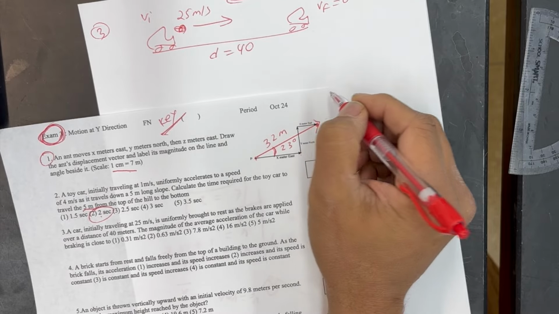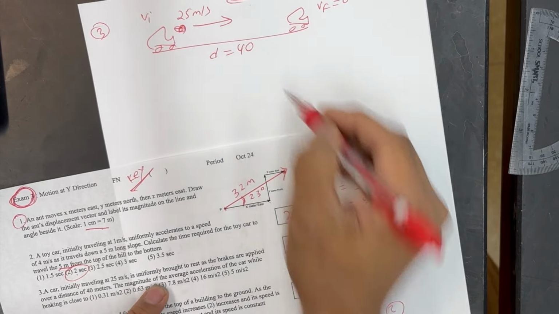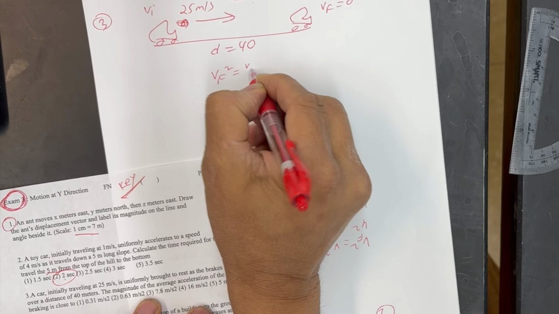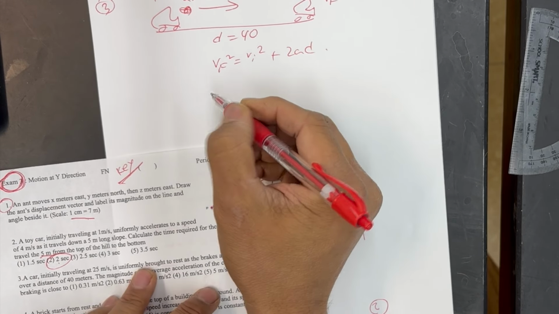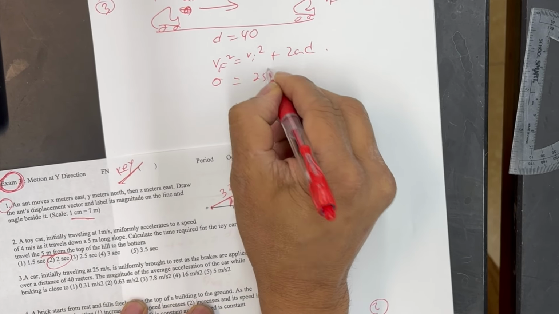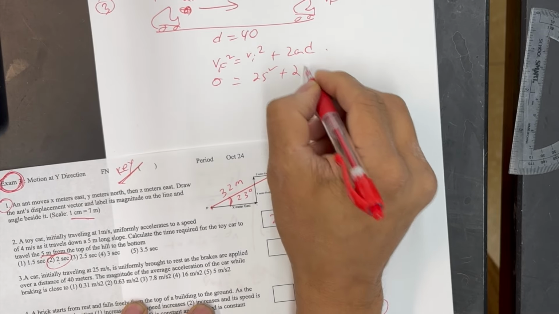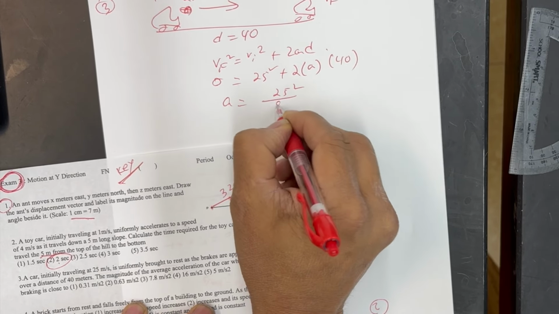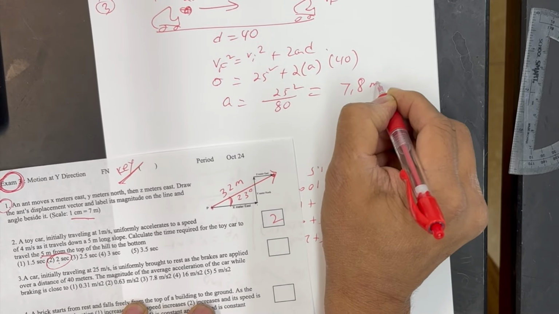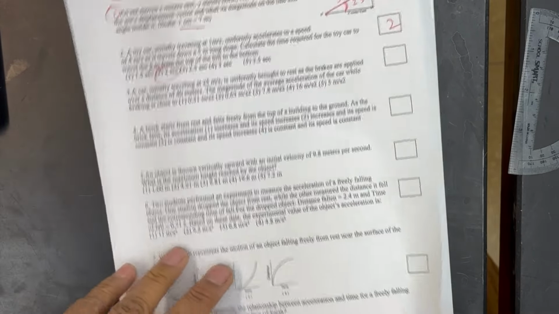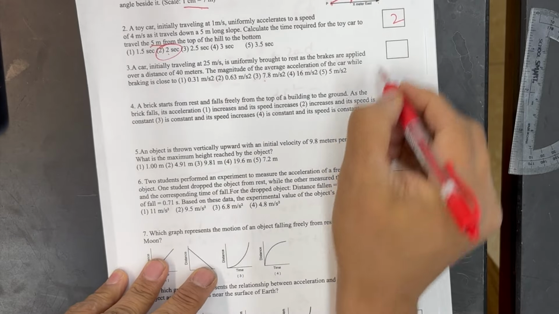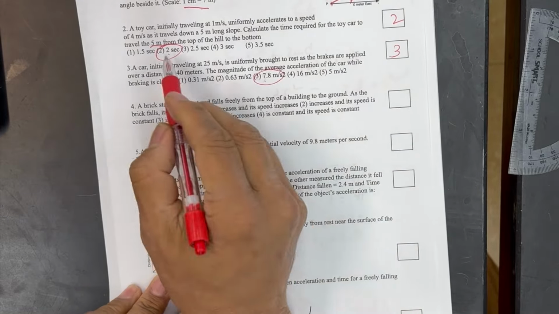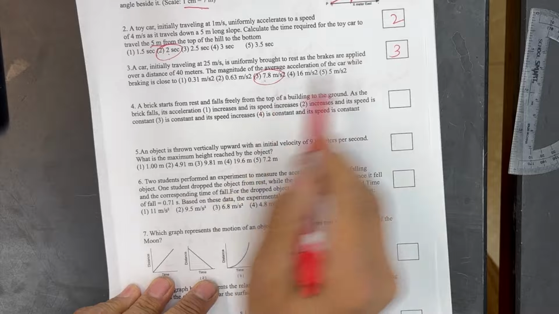What did I ask you? I asked you to find the magnitude of acceleration. We know the direction. I asked you to find the magnitude of acceleration. So Vf squared is equal to Vi squared plus 2ad. So this is 0, Vi is 25 squared, plus 2, d is 40. So acceleration is 25 squared divided by 80, 7.8 meters per second squared. And that is option number 3. You can do both. You can circle this one and you can write 3.